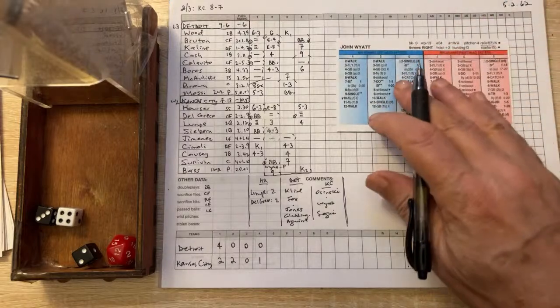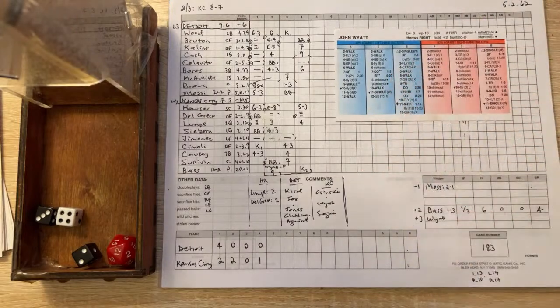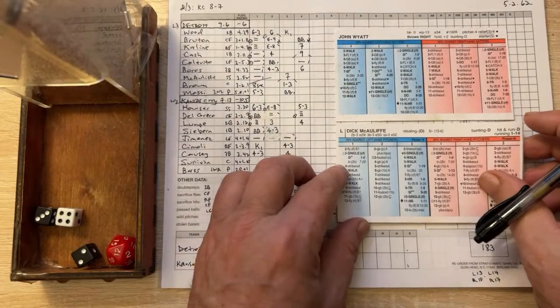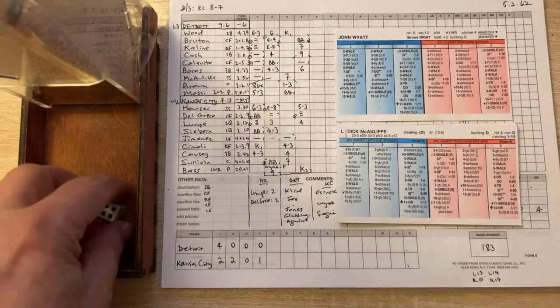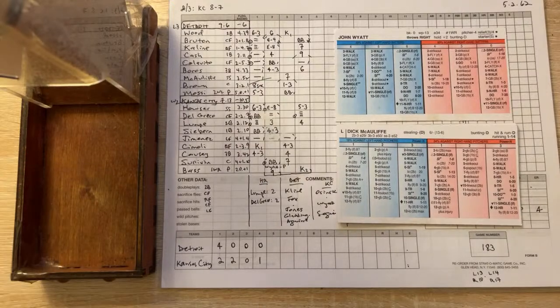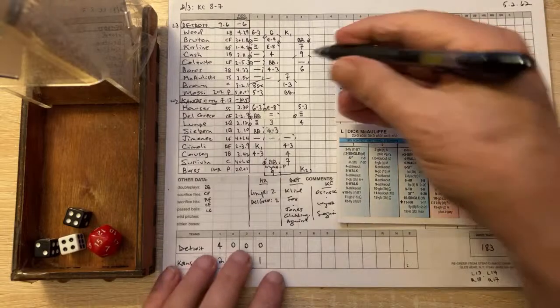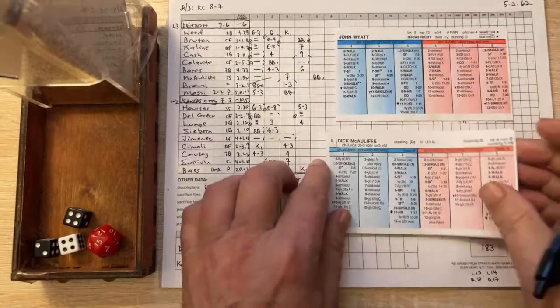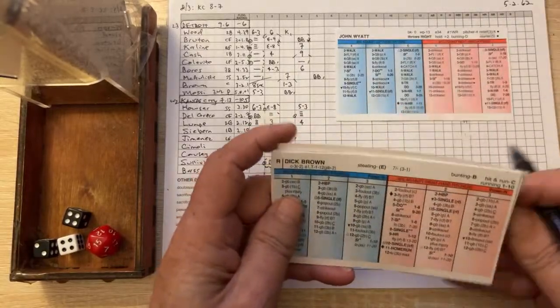Okay, Wyatt in endurance innings. He's got 1 out in this endurance inning. Dick McAuliffe leads it off. Now Tigers down by a run. 4-6 left-handed, walked him. McAuliffe is on, and here's Dick Brown.